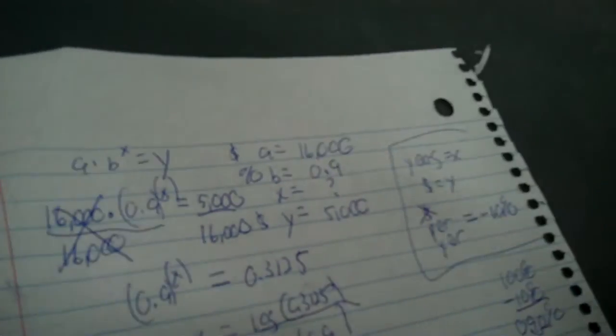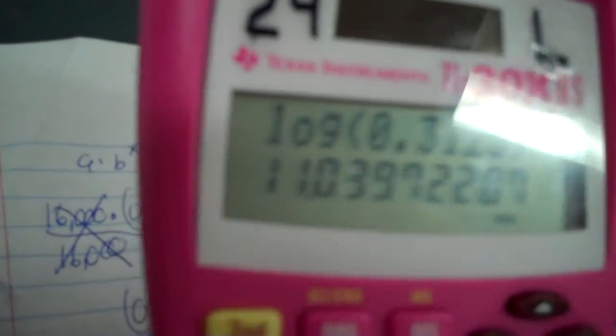Okay, 0.9 to the X power. And 5,000 divided by 16,000 is 0.3125. Okay, so set your X equal to the log over log. 0.9 is on the bottom, 0.3125 on the top. Okay, I got 11, so 12 years. If it's over 11, that means 11 is not enough, it gets 12 years.